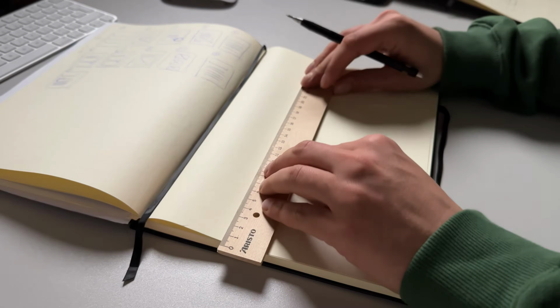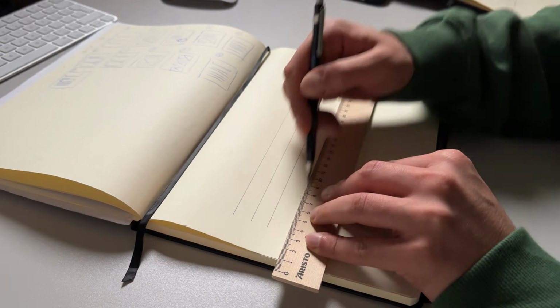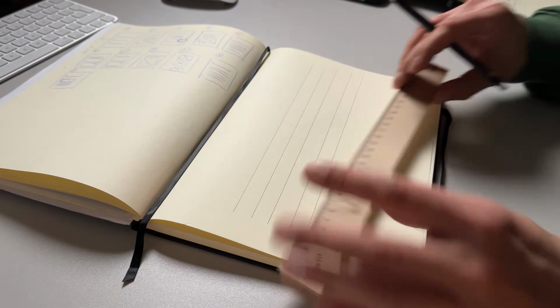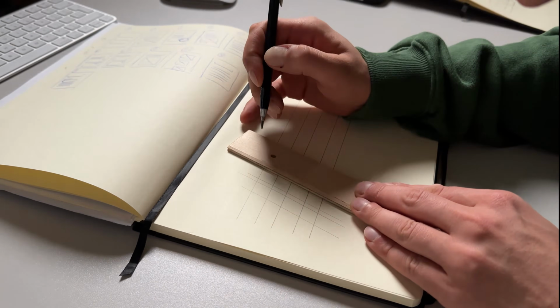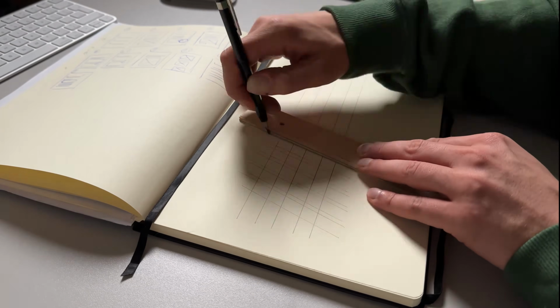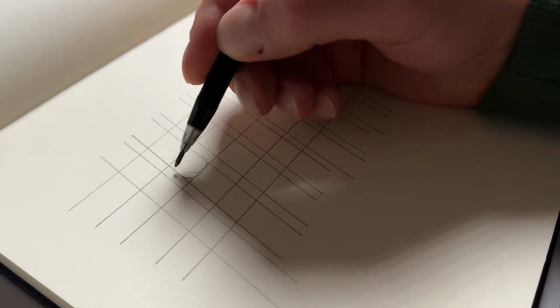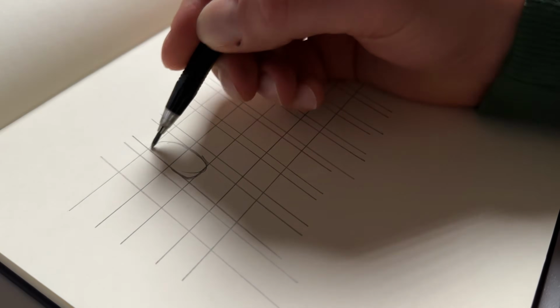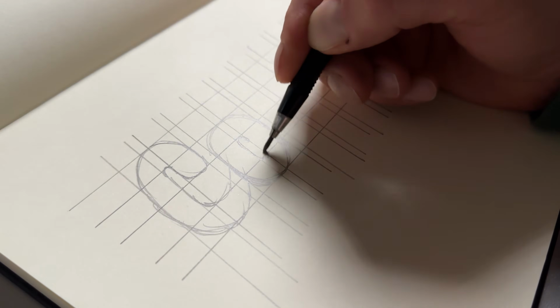So before we jump into Adobe Illustrator, I always start with a structured sketch. Here's how I set up my grid. First, I draw horizontal lines on paper to determine the X height of the letters. Then I add the vertical lines to guide the stems of each letter. With this grid structure in place, it becomes much easier to sketch out the logotype while maintaining balance and consistency.